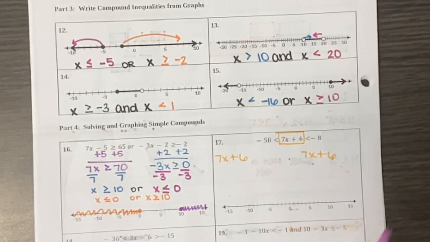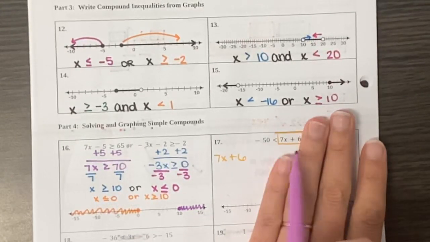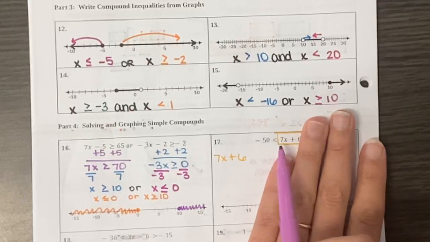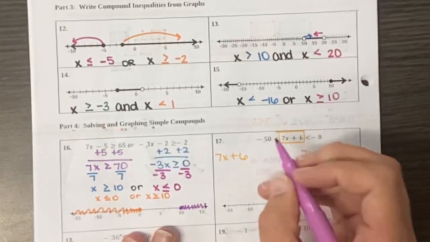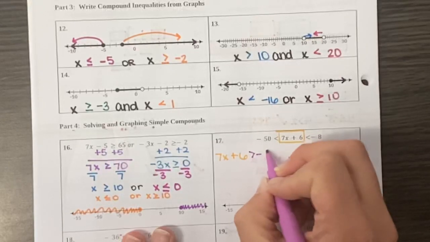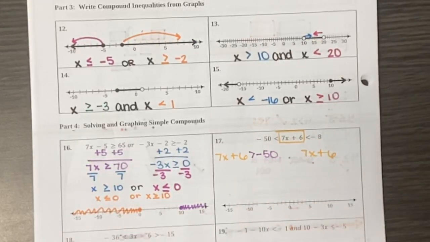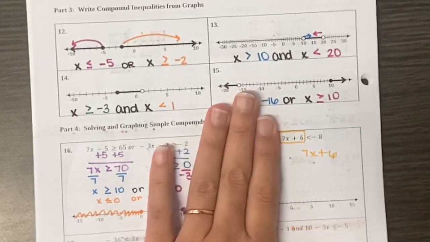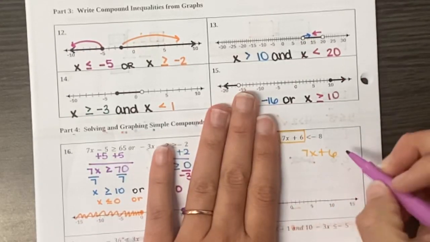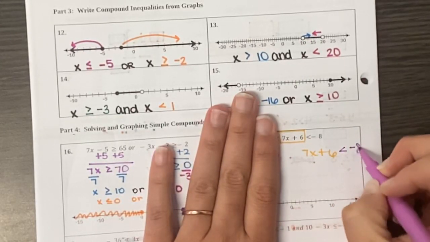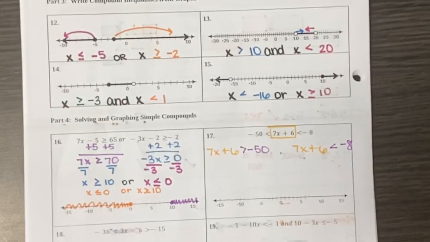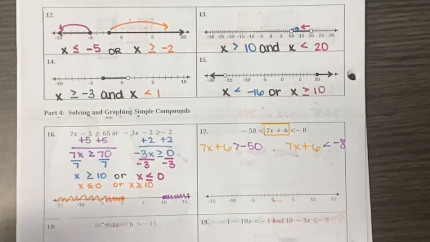Here's the tricky part. On this side, I wrote the 7x first. It is eating the 7x plus 6, so I have to flip my sign, and my 50, negative 50 goes straight down. On this side, it looks exactly the same, so I'm just going to drop my sign, and I'm going to drop my negative 8. From here, we can solve.